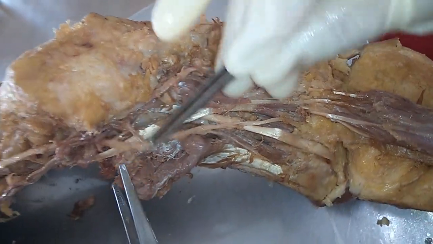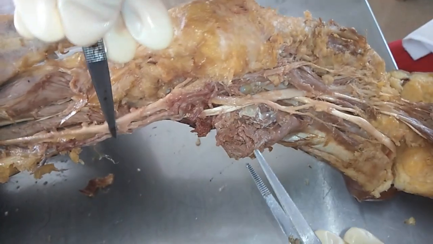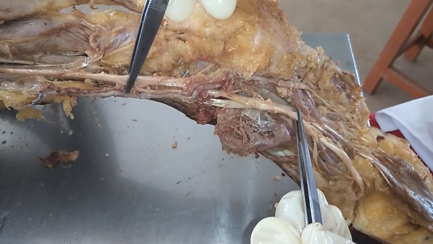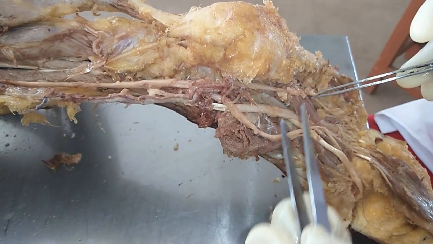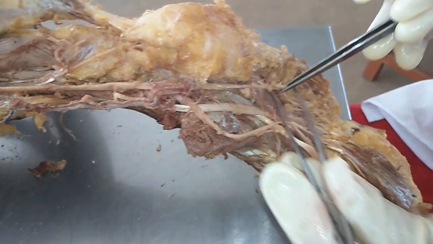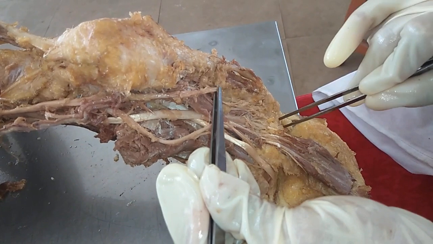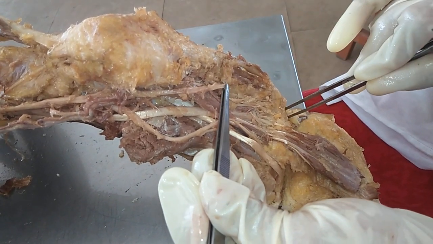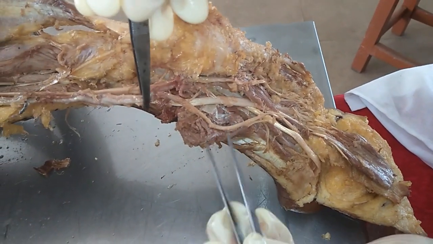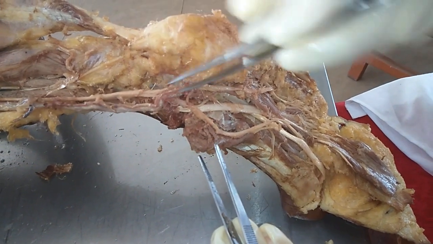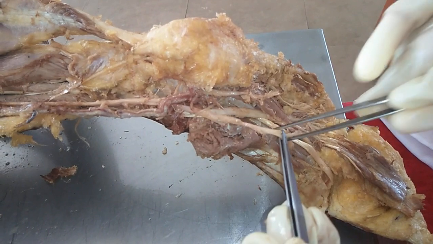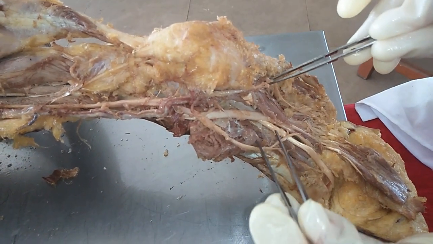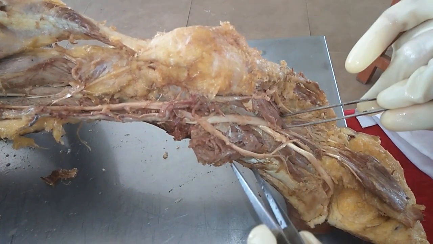And we have seen the division of the tibial nerve into the medial plantar nerve, which gives branches to the medial 3.5 toes, and the lateral plantar nerve, which gives branches to the lateral 1.5 toes. And we have seen the division of the posterior tibial artery into the medial and lateral plantar arteries that run along with the medial and lateral plantar nerves. That's all about today's dissection.